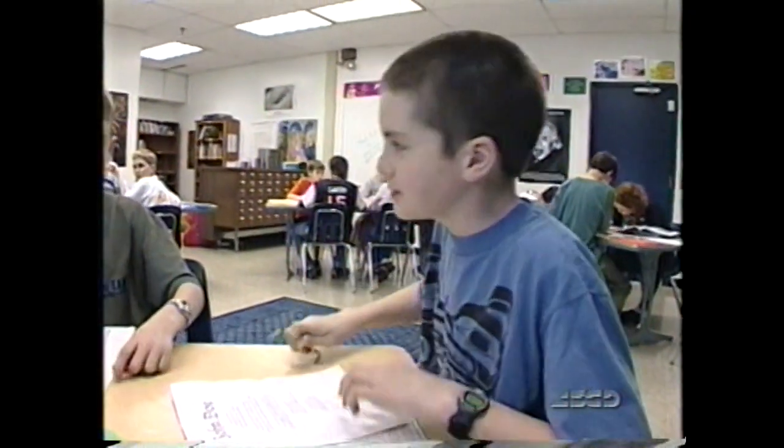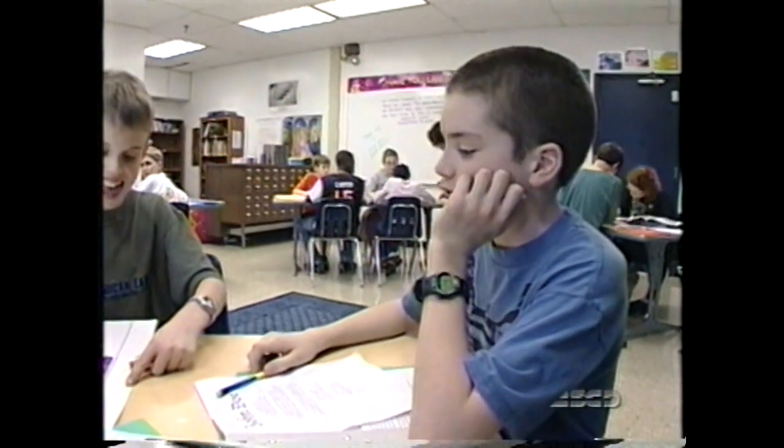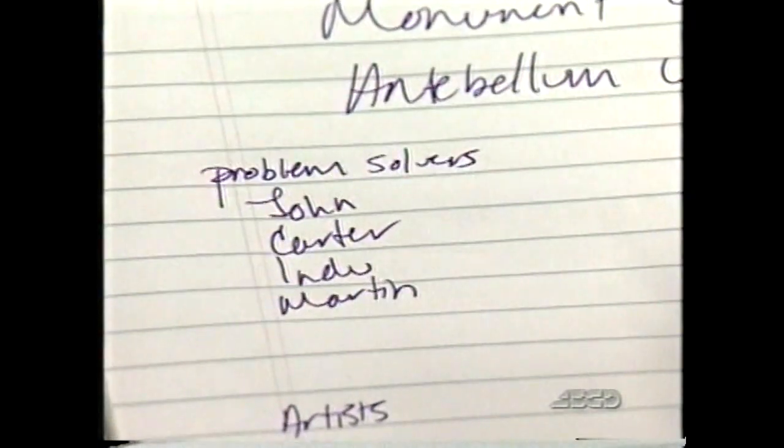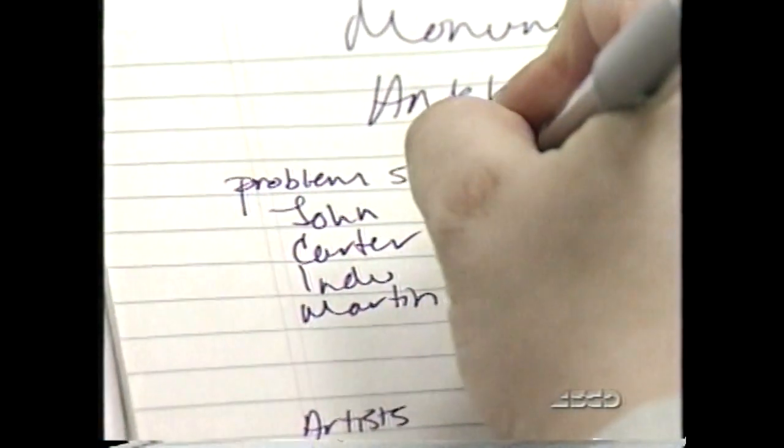John, he's excellent at synthesizing concepts, at putting pieces together and creating a product that'll work. I put him in that group so that they could use his strength of synthesis. It's a daunting task to really unearth, to observe the intellectual strengths of each student.